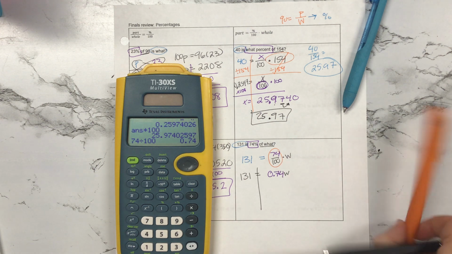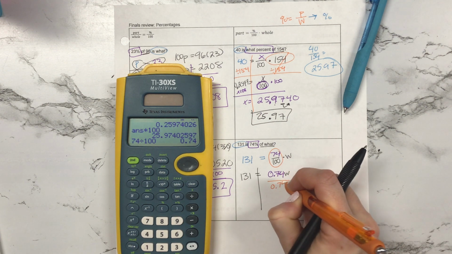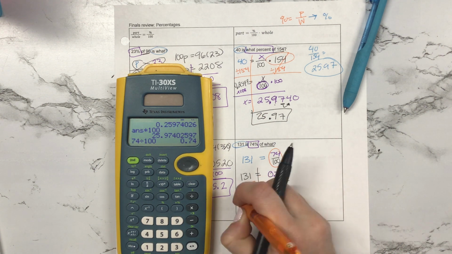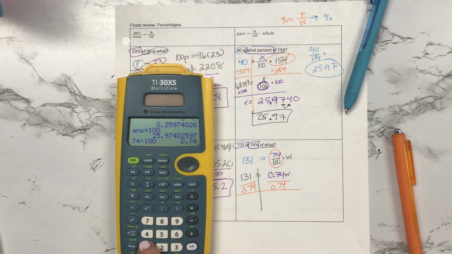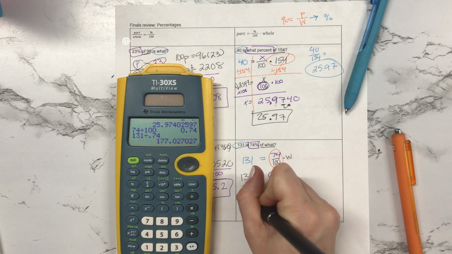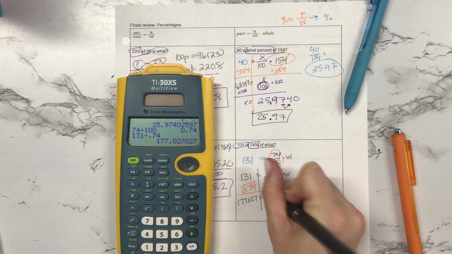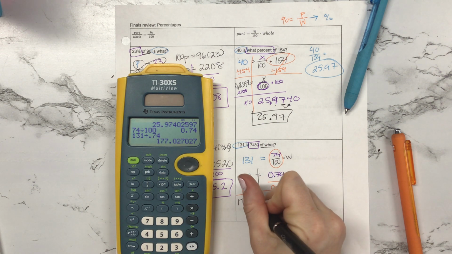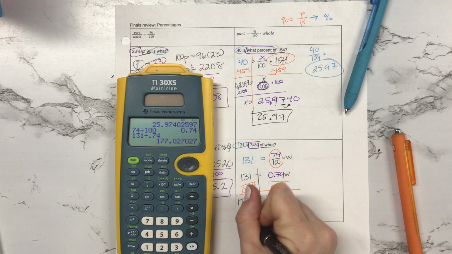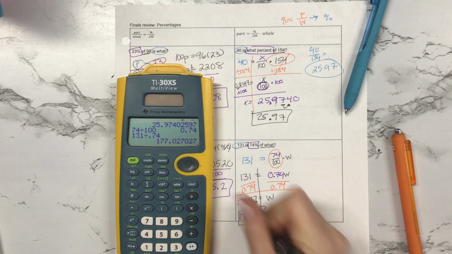And then to solve for W, we're just going to divide by 0.74. So 131 divided by 0.74 is 177.027 equals W, rounded to the nearest hundredths, 177.03.